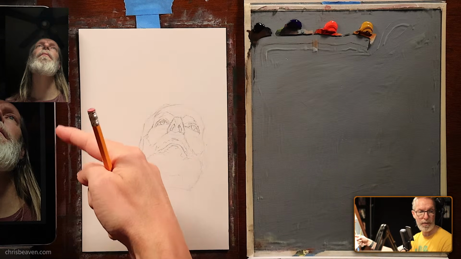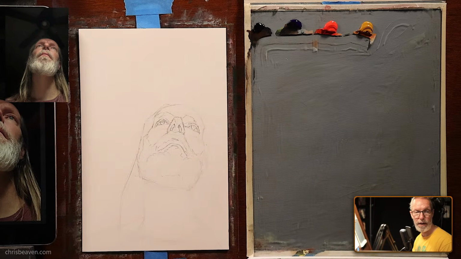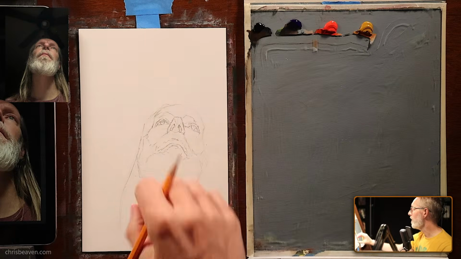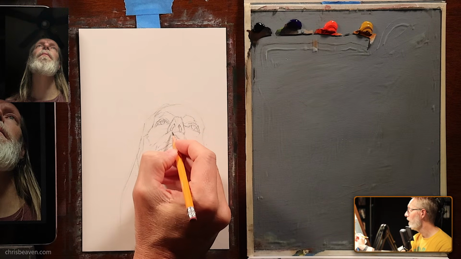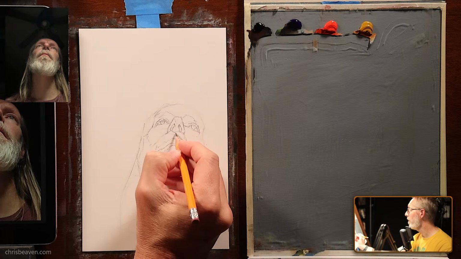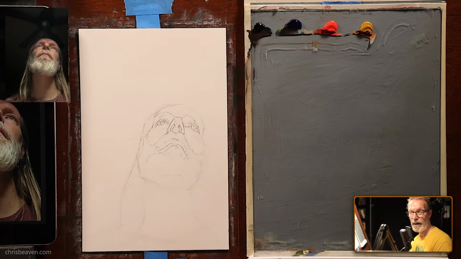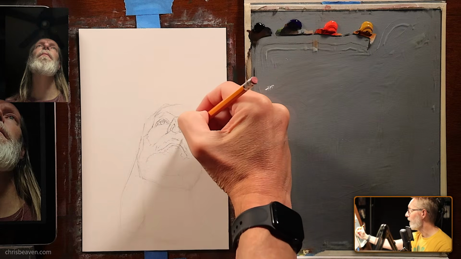You can see that I'm working from an iPad right here. Okay. So I got the general idea, those bigger shapes down, and now I'm just going into detail. And the way that I draw is, I love Richard Schmid. I learned a lot from Richard Schmid, and I love the way he drew.